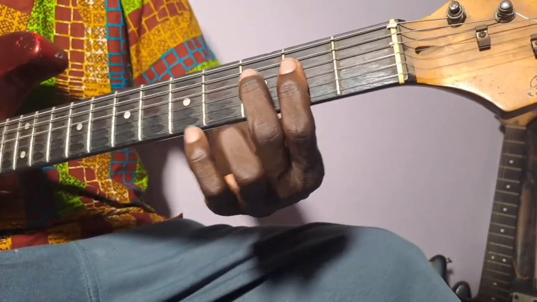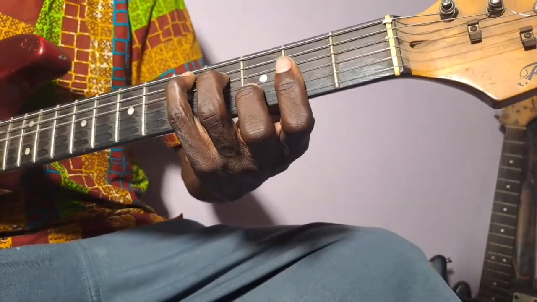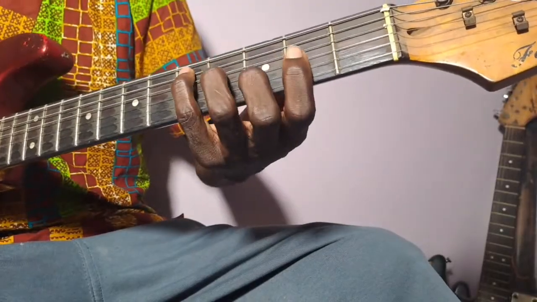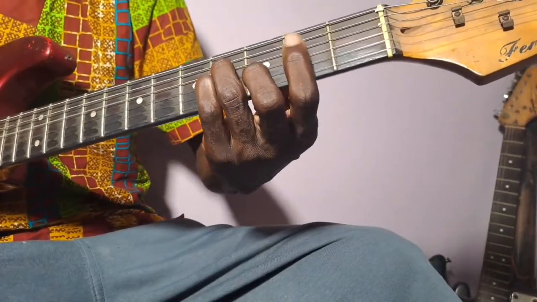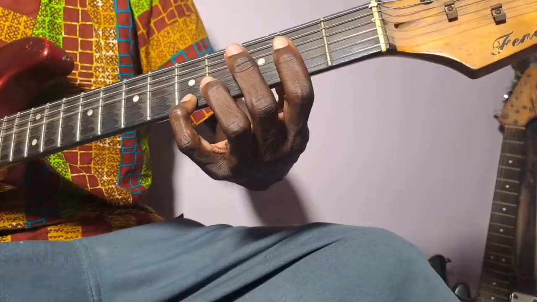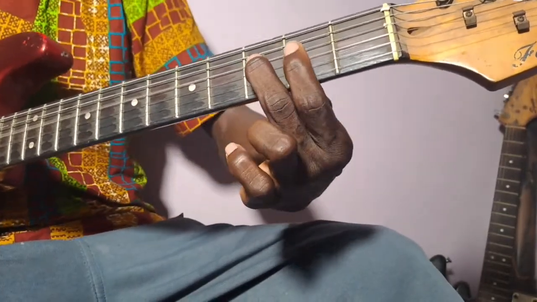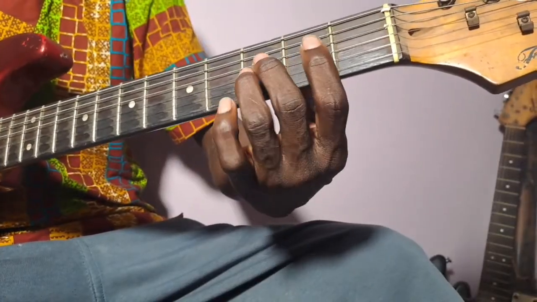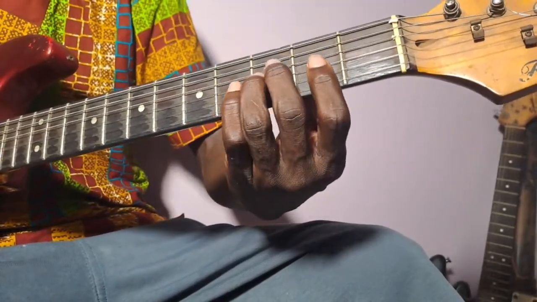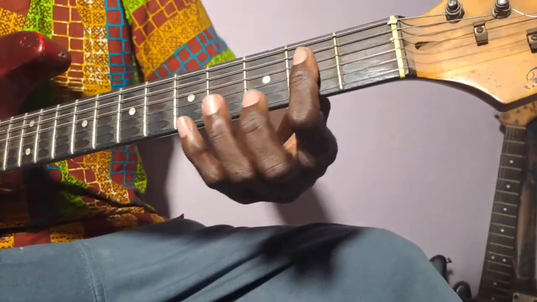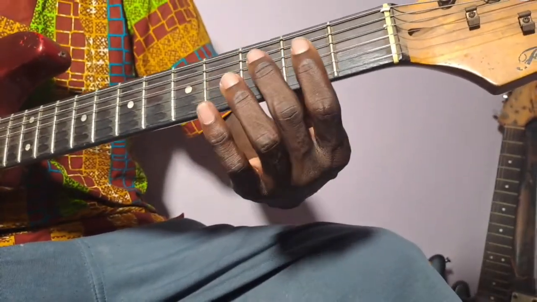You see, together in a chord, then you go to play so and so. You see that the technique.